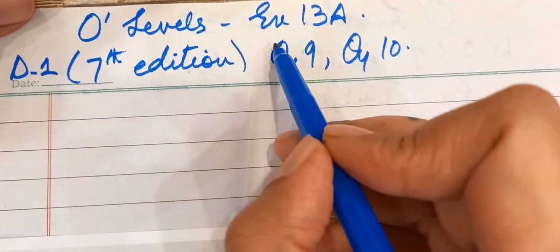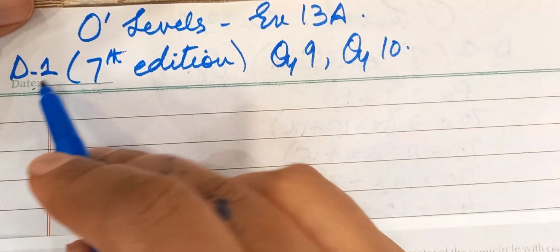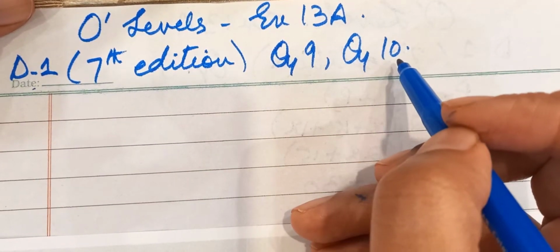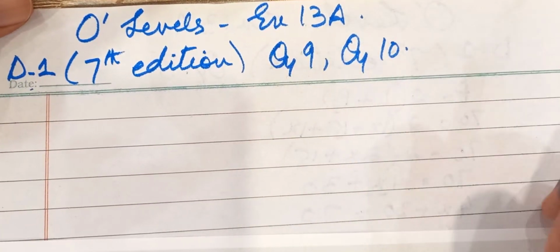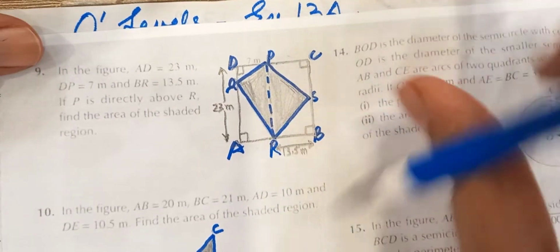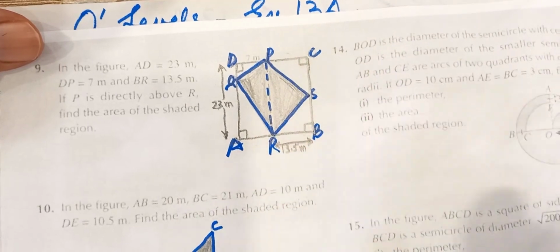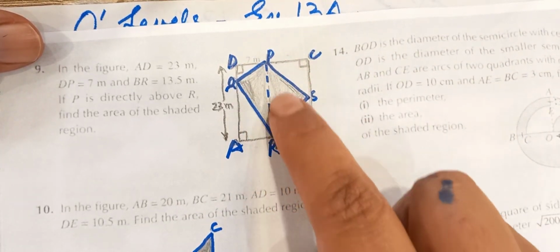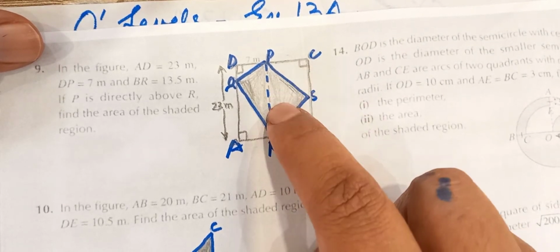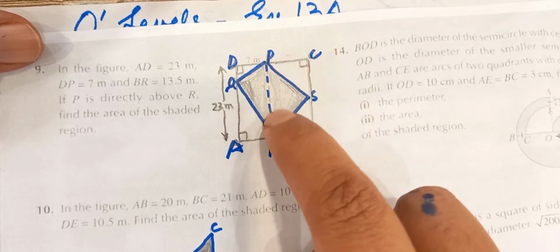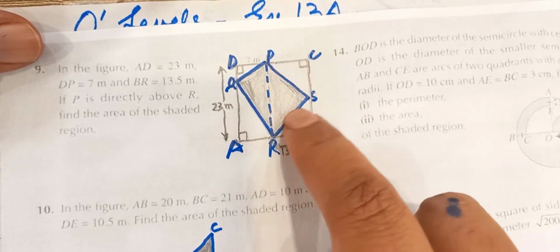O Levels Maths Exercise 13A D1, 7th edition. We shall try to cover question number 9, then question number 10 in this video. Question number 9 is, this is the figure which is given. This is a four-sided figure which is shaded. We have to calculate the area of this four-sided figure.